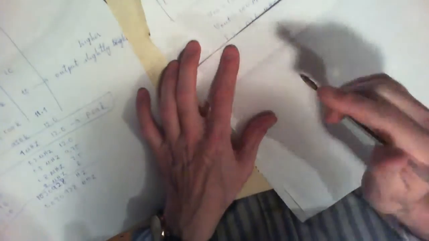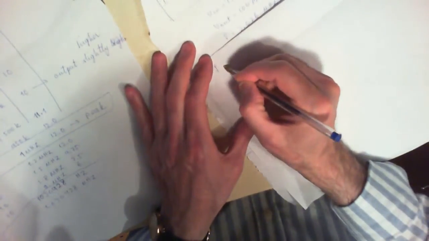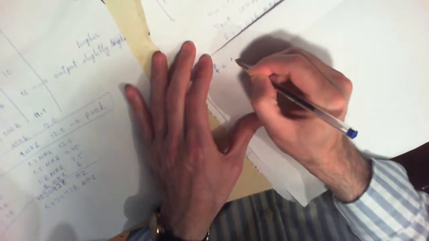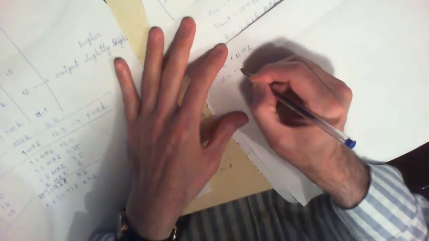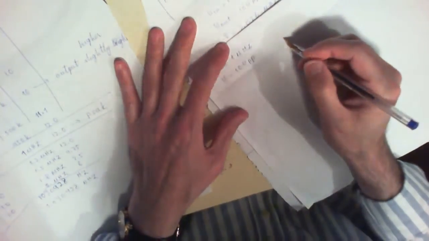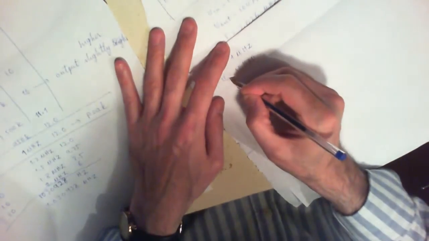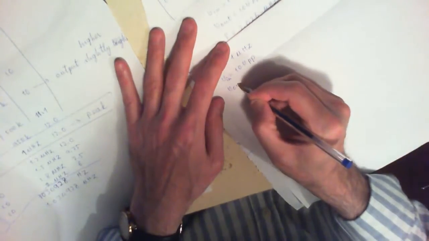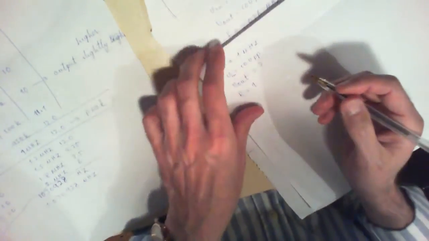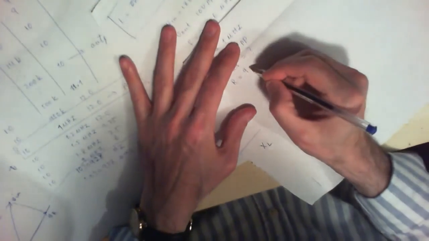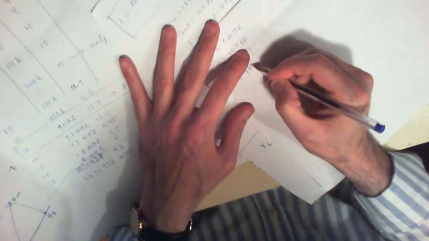So let's say that your frequency F was 1 megahertz, and your input voltage was 10 volts peak to peak, and this was V of in. You want to calculate your V of out. Your resistor was, what was it, 988 ohm.